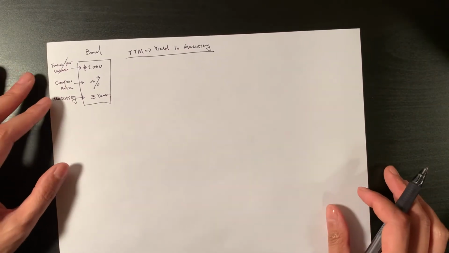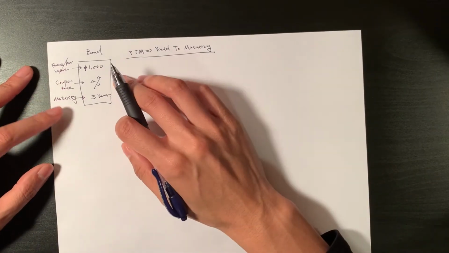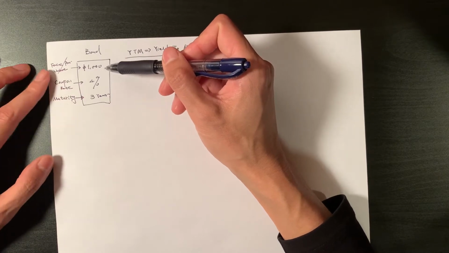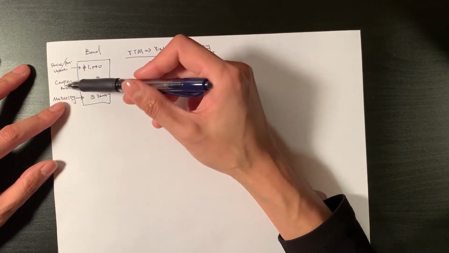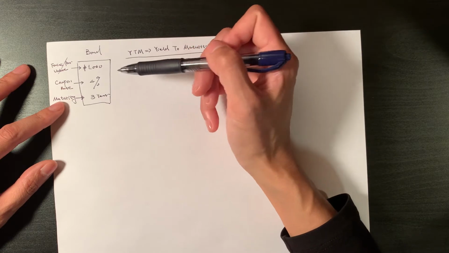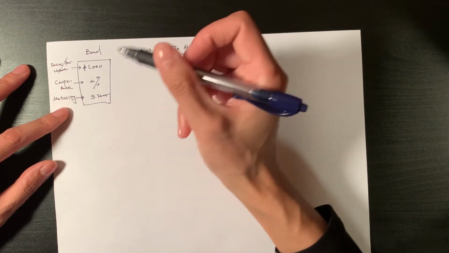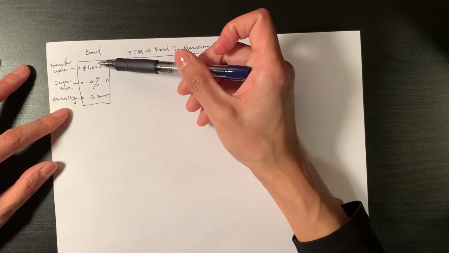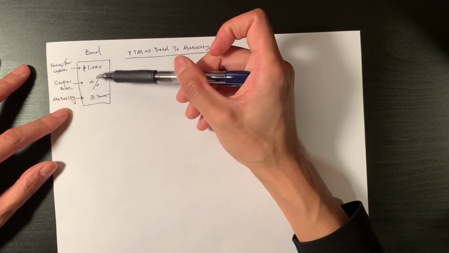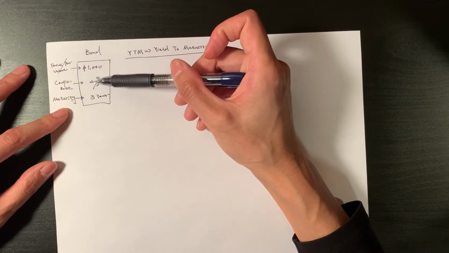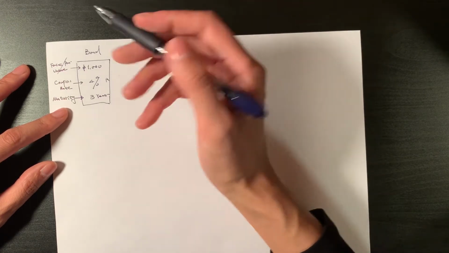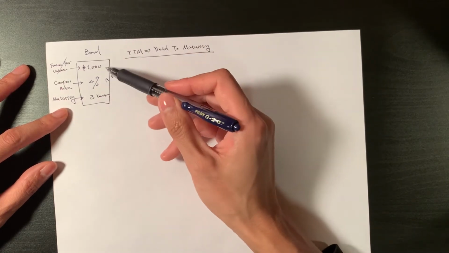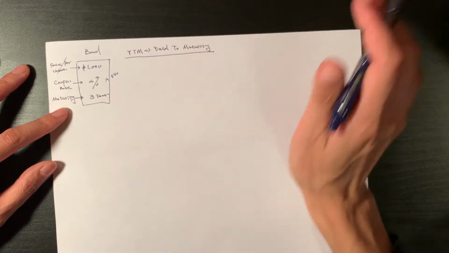Okay, let's just see. This is the bond. $1,000 is its face value. Then the coupon rate, let's say this is an annual coupon rate, means each year they will give you 4% of the face value, which is $40. $40 is the coupon for 3 years.